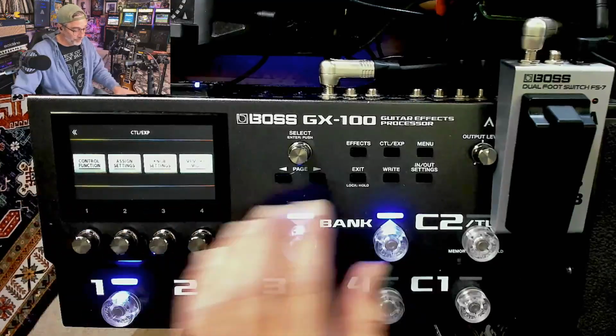Maybe if you have a particular song that you want the modulation to be a little bit different on and you don't want to necessarily have to change patch, you can do a couple of different things within the assignments that are separate from the control function.